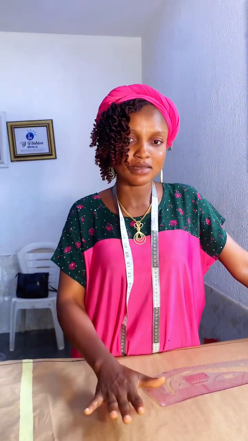Welcome to today's class. Today I want to teach you how to cut and draft different types of trousers. We have different types like pencil trouser, straight trouser and palazzo trouser. Majorly, I'm teaching you how to draft these three types of trouser and how to cut it. So follow me as I input all the measurements here.